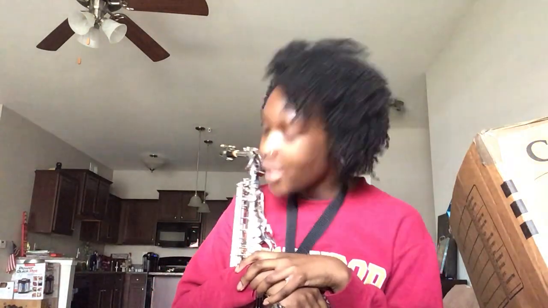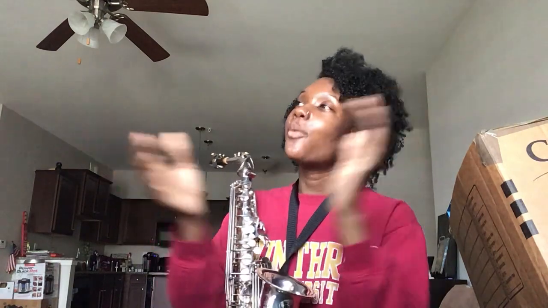Let's do 4 whole notes back to back. 1, 2, 1, 2, ready, go. 1 dash 2 dash 3 dash 4. 1 dash 2 dash 3 dash 4. 1 dash 2 dash 3 dash 4. 1 dash 2 dash 3 dash 4.